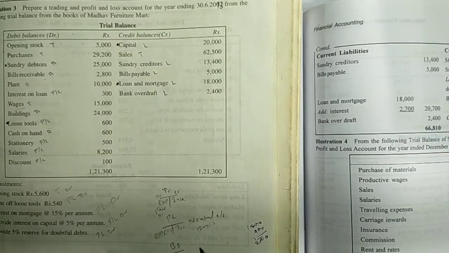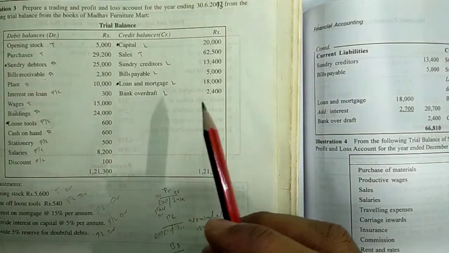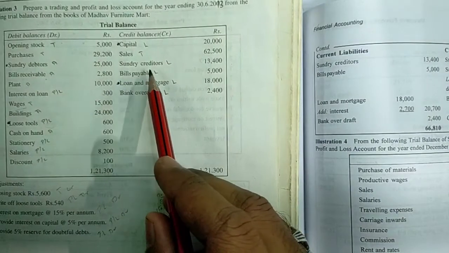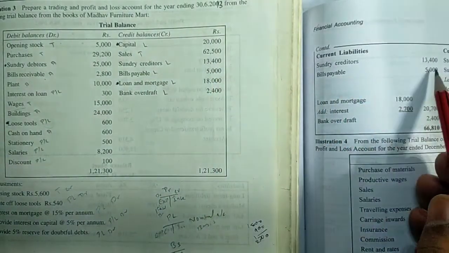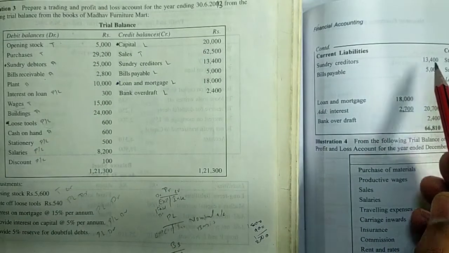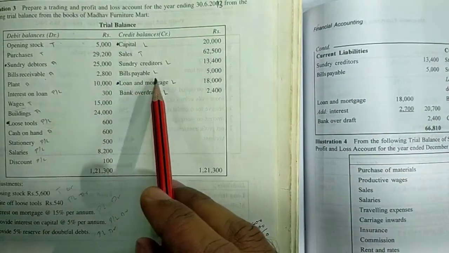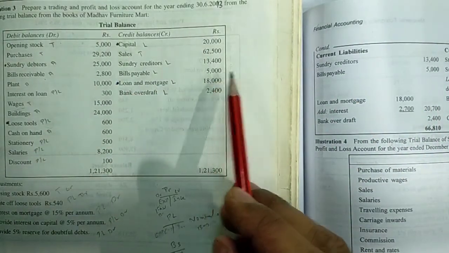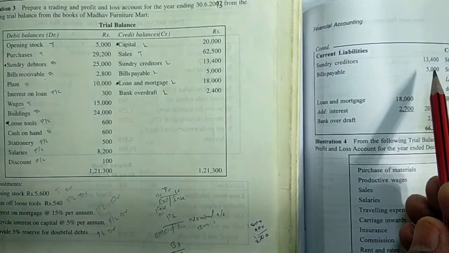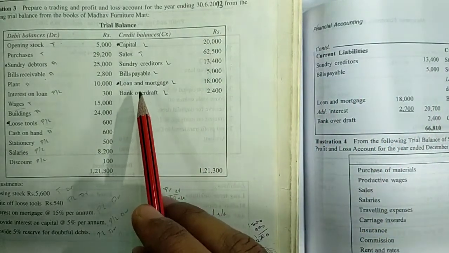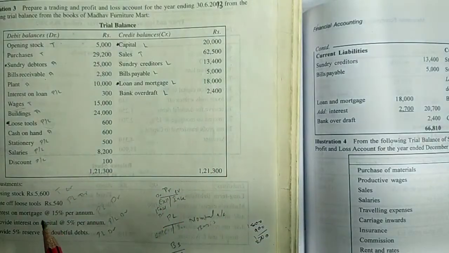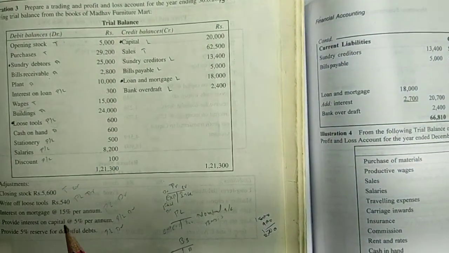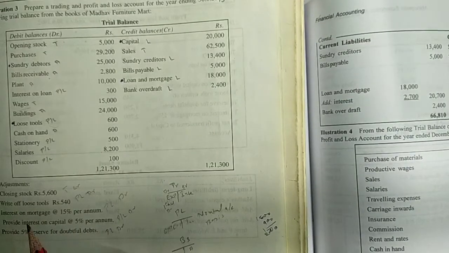Now we'll check the other liabilities we have. Sundry creditors are 13,400, so we write sundry creditors 13,400. The next one is bills payable, which is 5,000. We have directly written bills payable 5,000. Then the next one is loan and mortgage, which is 18,000. We have an adjustment with this loan and mortgage.